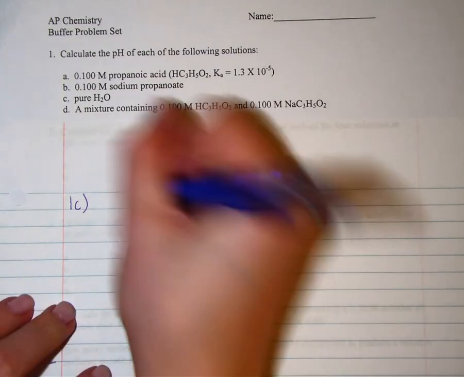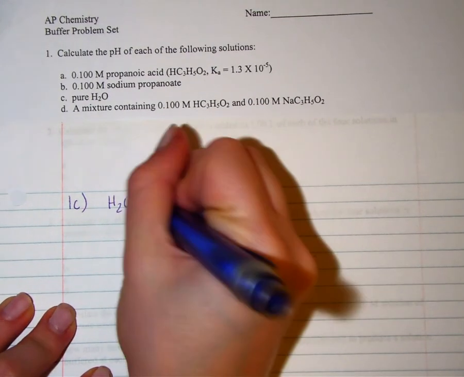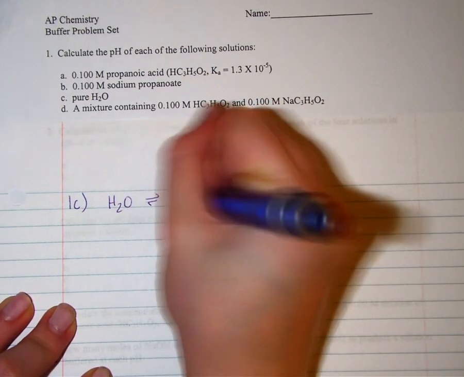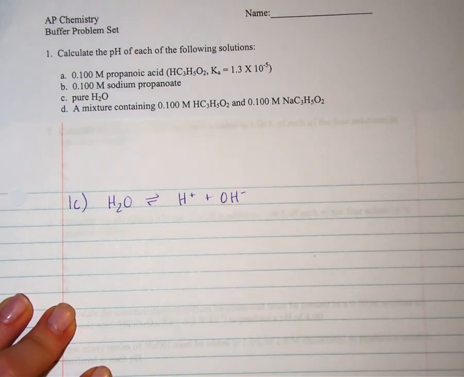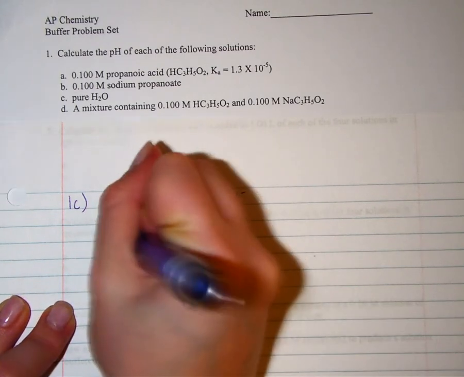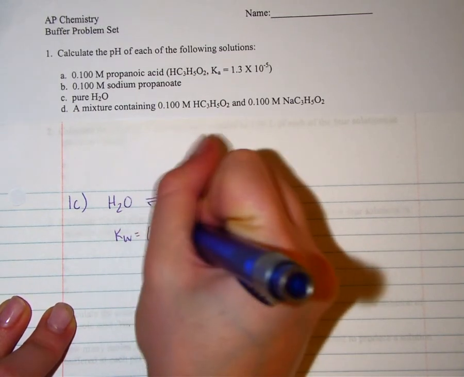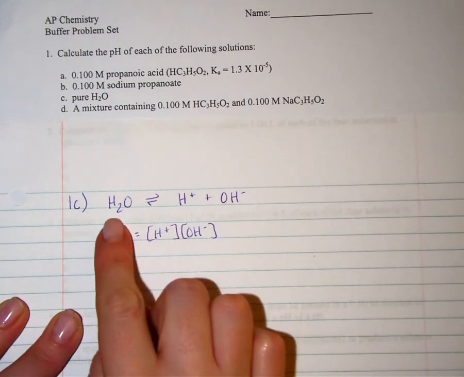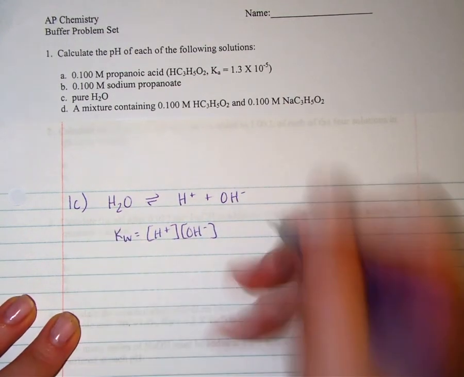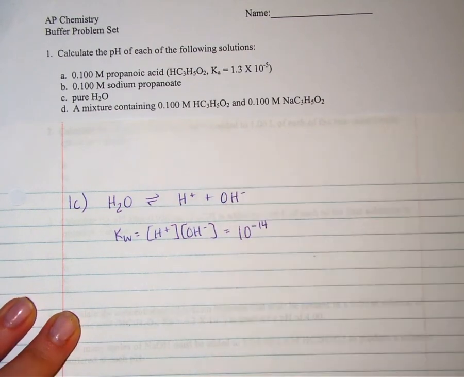However, if you look at your water, it's going to dissociate into H plus and OH minus. Now, if I write my equilibrium constant, it's going to be called Kw because it is water. It's H plus times OH minus. It's not divided by water because pure water is a liquid. And I know that Kw happens to equal 1 times 10 to the negative 14th.